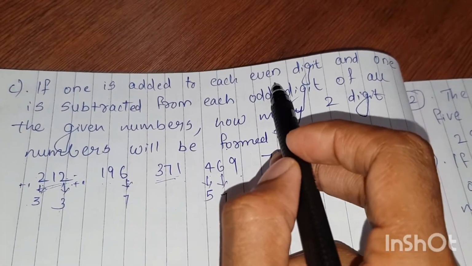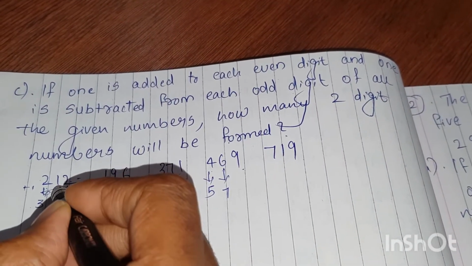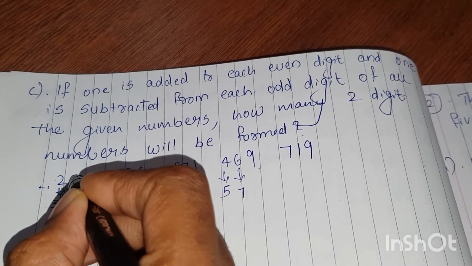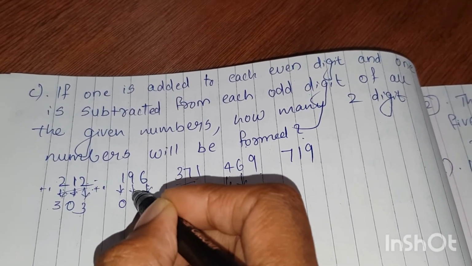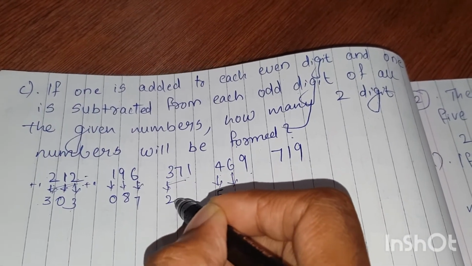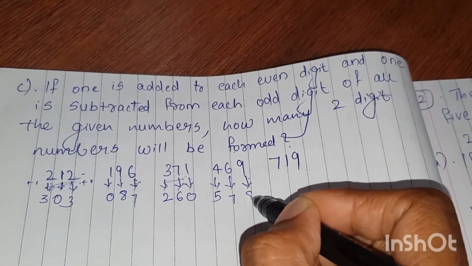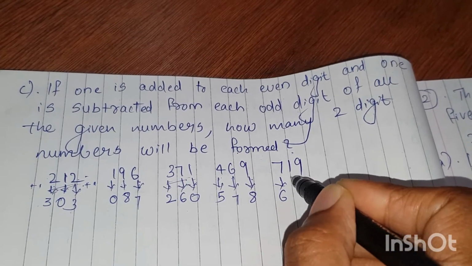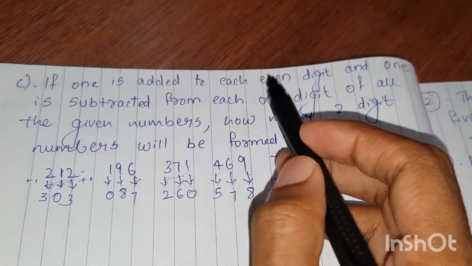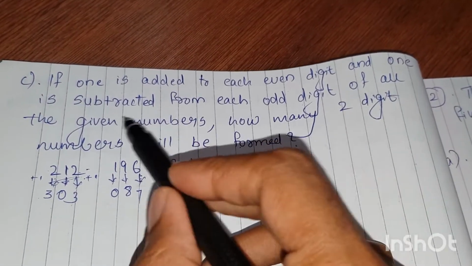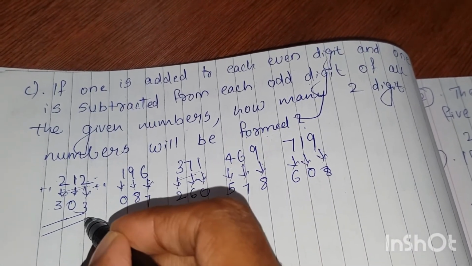And 1 is subtracted from each odd digit, so from every odd digit we have to subtract 1. 1 minus 1 is 0. 1 minus 1 is 0. 9 minus 1 is 8. 3 minus 1 is 2. 7 minus 1 is 6. 1 minus 1 is 0. 9 minus 1 is 8. 7 minus 1 is 6. 1 minus 1 is 0. 9 minus 1 is 8. Understood? So if 1 is added to each even digit and 1 is subtracted from each odd digit of all the given numbers, how many 2-digit numbers will be formed? 303 is a 3-digit number.